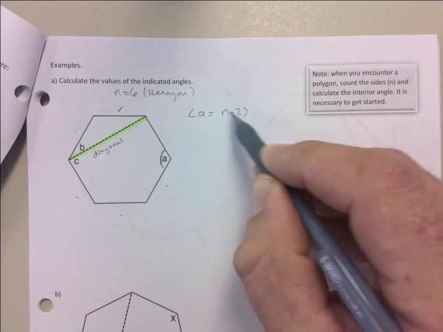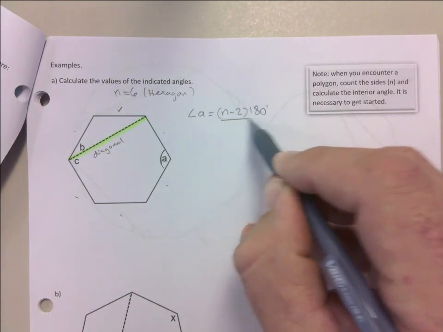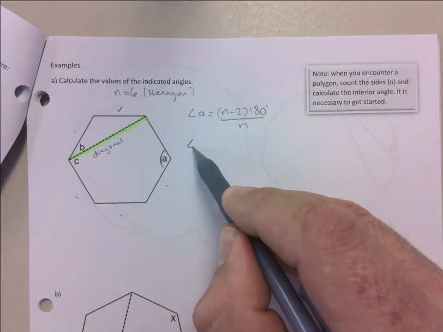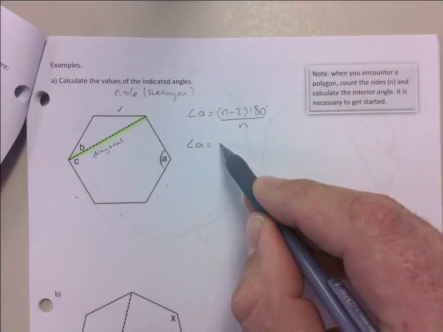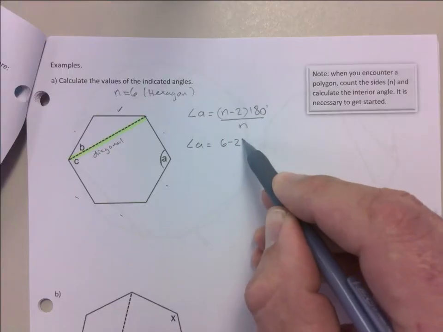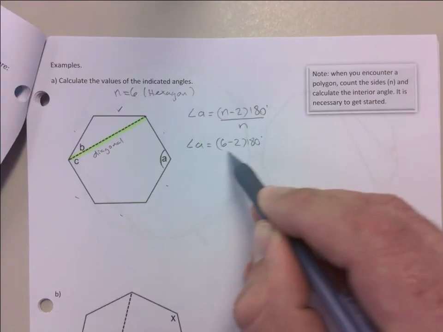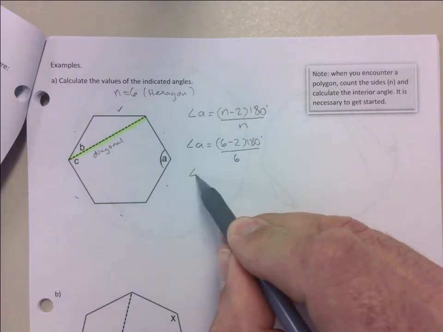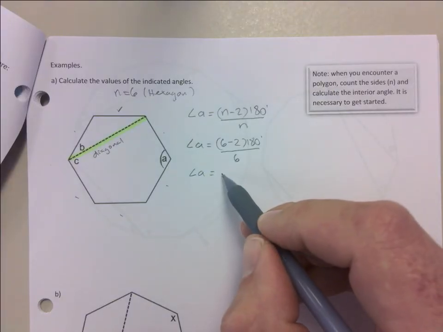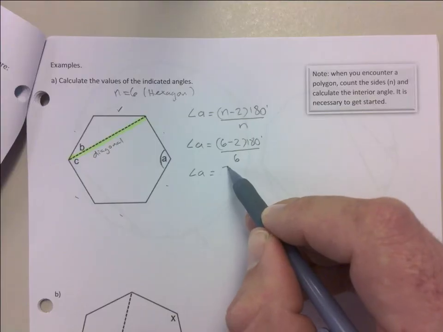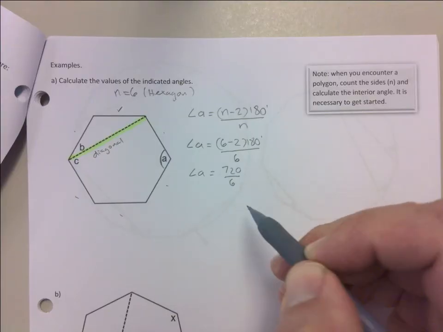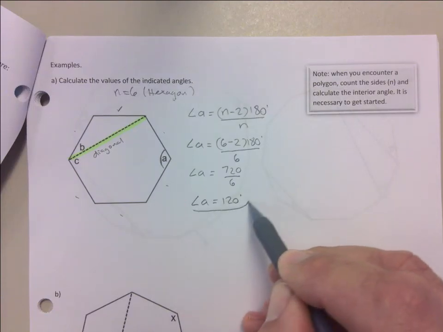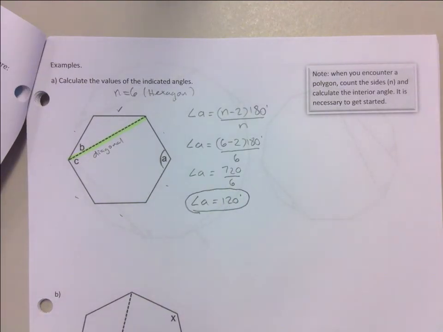That's (n minus 2) times 180 over n. A is equal to 120 degrees.